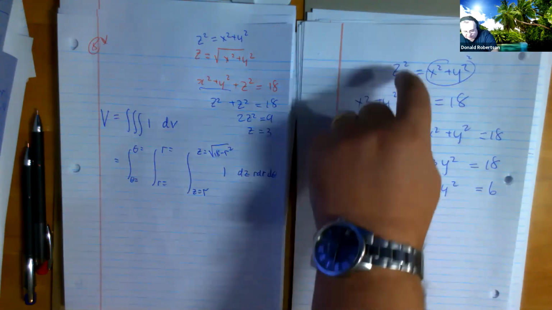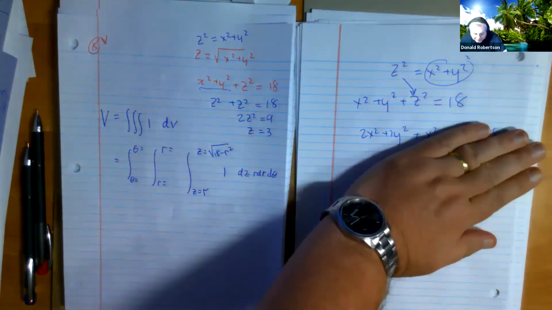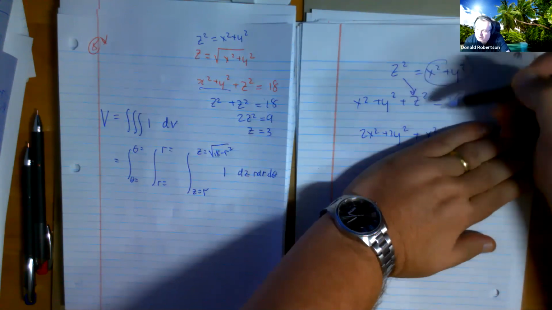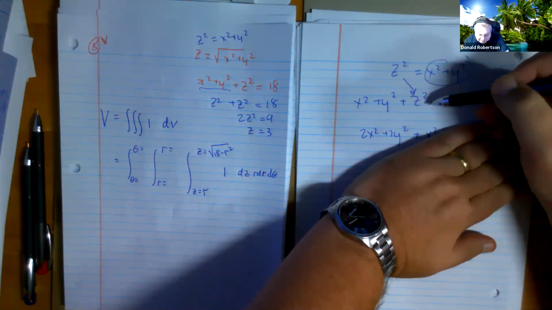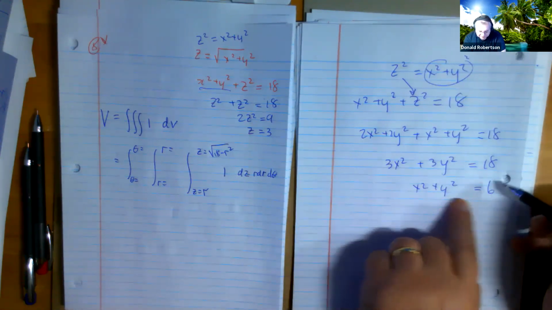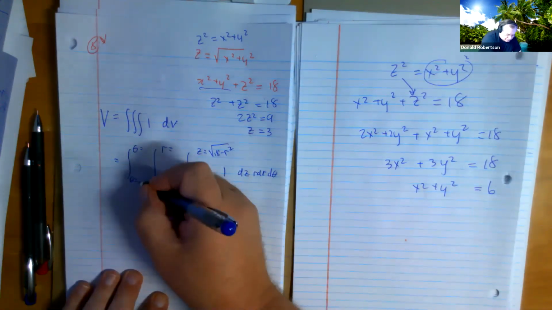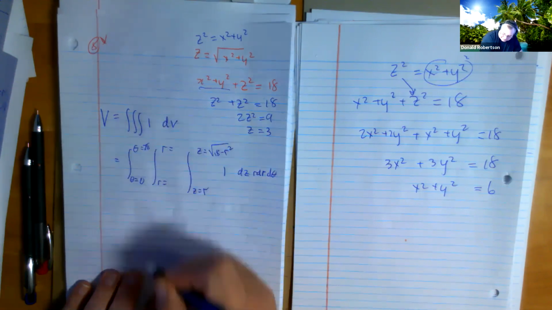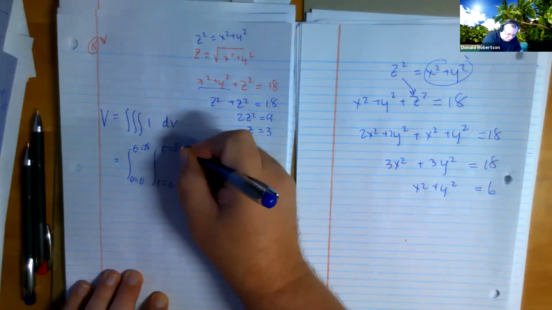The intersection of these two is basically substitution, right? You make one equal the other, right? And then you solve. Well, in this case, I'm just replacing that by this. And by solving, I get this relationship, which tells me it's 0 to 2 pi, and it's 0 to square root 6.